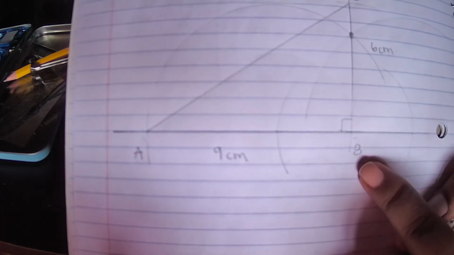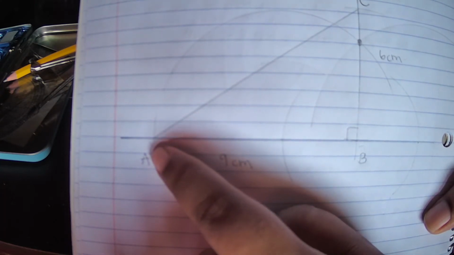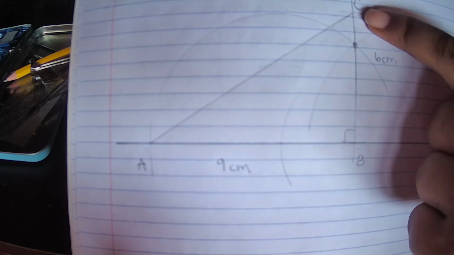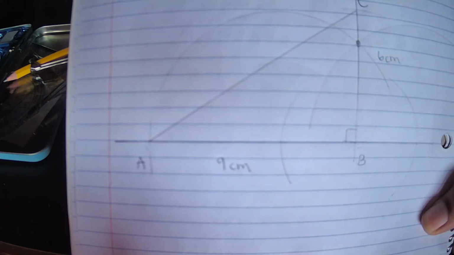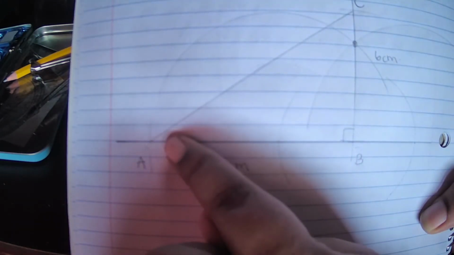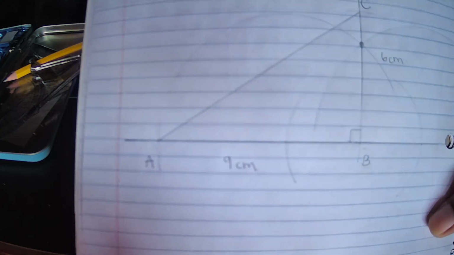Next, I'm going to locate the vertex A, which is at the beginning of our line segment AB, and our third vertex C, which is at the apex of our triangle. The angle formed by these three vertices in that particular order, BAC, is formed at the point A. So I'm just going to put a little arc to identify that angle. So that's the angle that I want to measure, angle formed at vertex A.